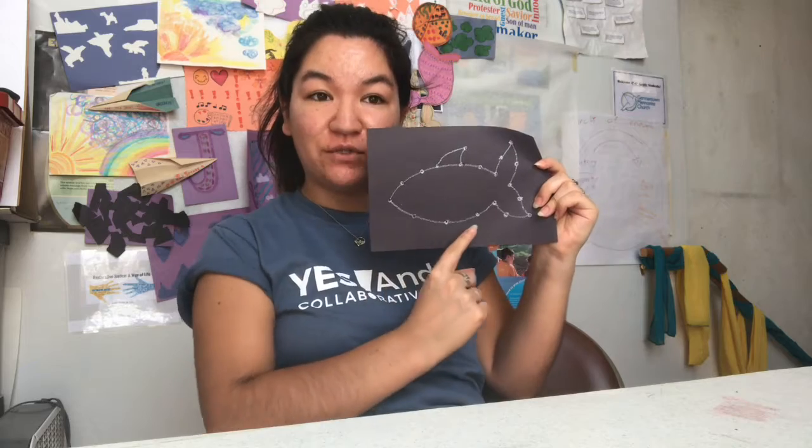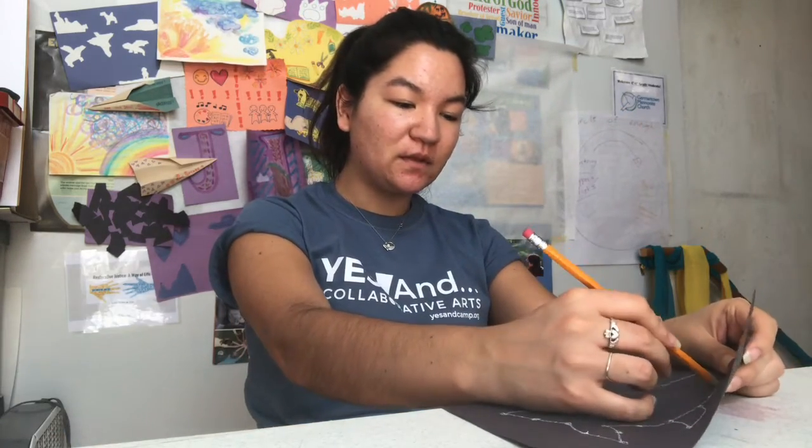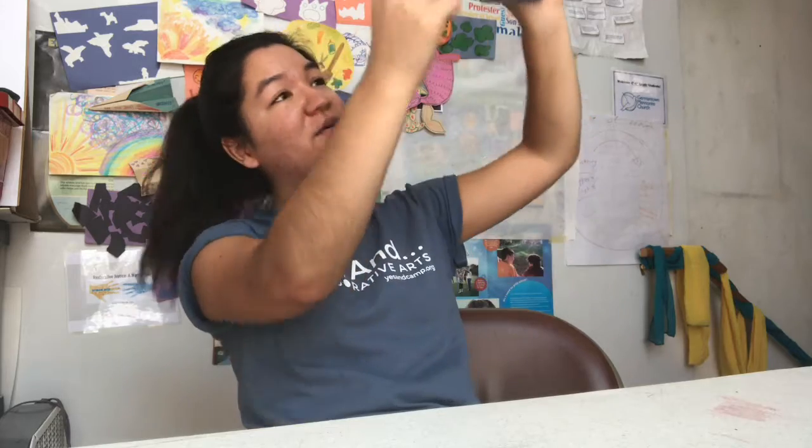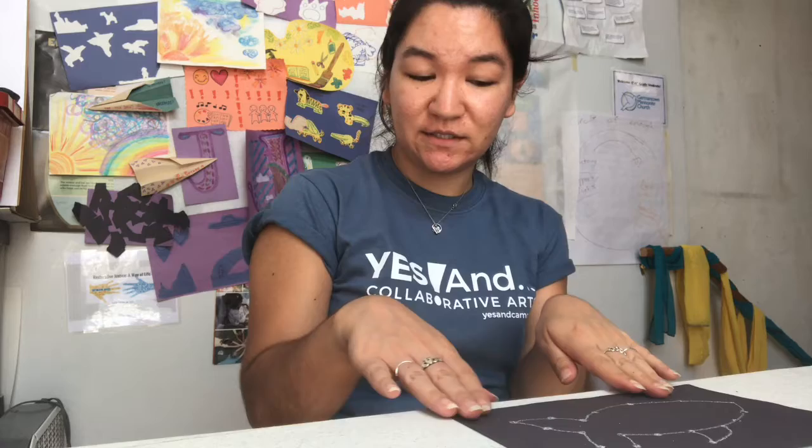So I added more stars, poked the holes, and when I flip it around, oh yeah, this one's gonna get big enough. It's hard for you to see, but when I hold it up like this, it looks pretty good. And if I put it on the window, the light can really come through it. So once you've done that, you could call your constellation done.